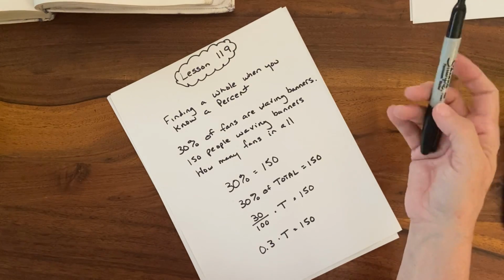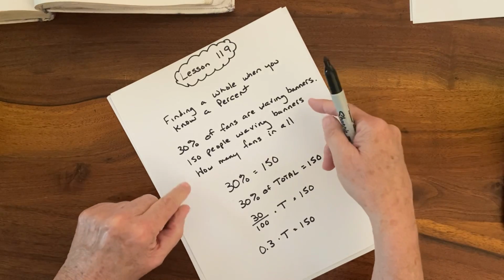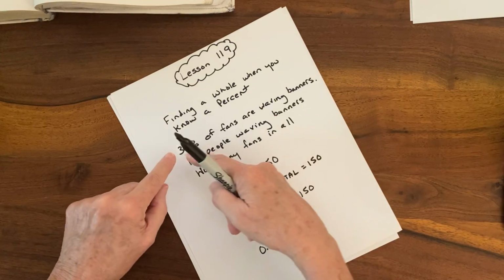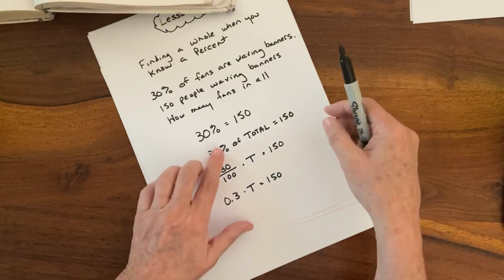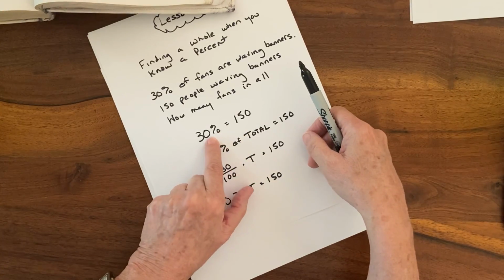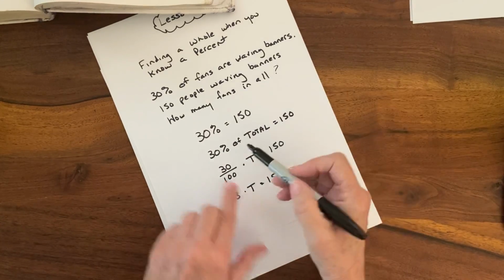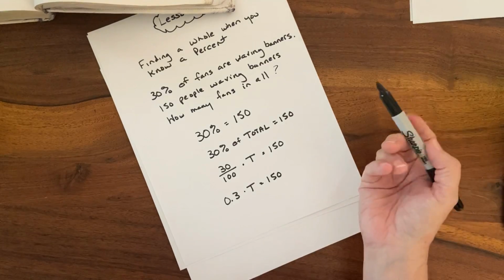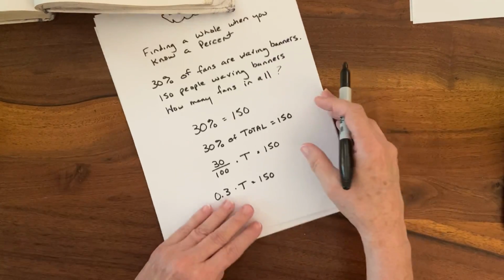So the first part they give you, 30% of the fans are waving banners. 150 people are waving banners. So I know that 30% of something equals 150. I kind of said 30% equals 150, but that's not really accurate. What I want to say is 30% of some total is 150, and they want to know what the total is, how many fans in all.